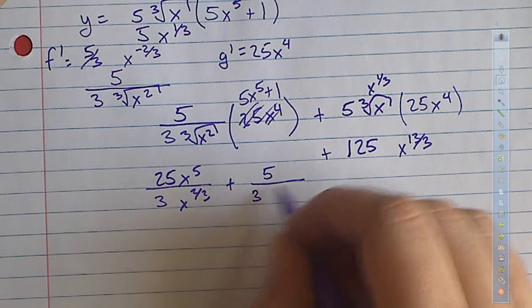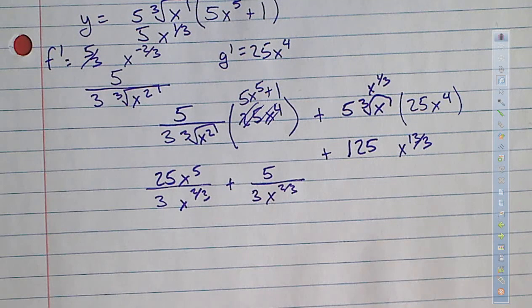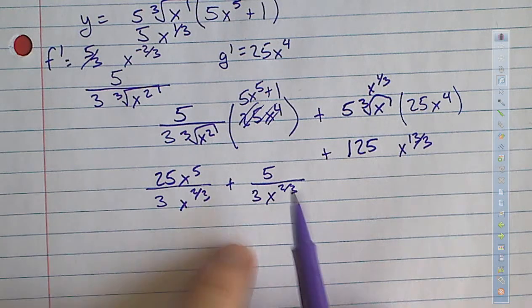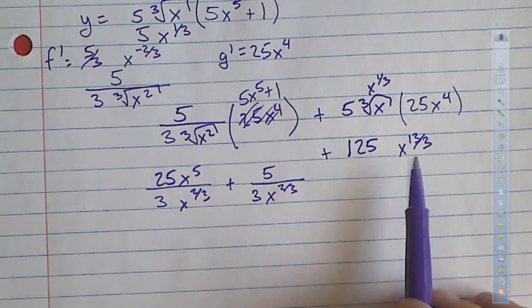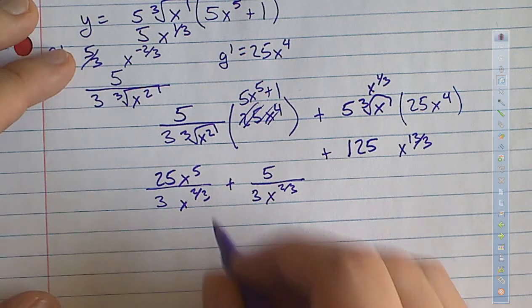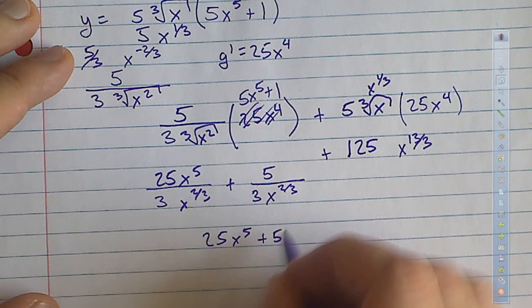Okay, so, let's, how do we want to go about this? I don't know. Let's add those together. Well, okay, so these two have common denominators, so we can add them together nice and neatly. 25x to the 5th plus 5 over 3x. Don't worry, I'm going to give you guys some good news in a second here.